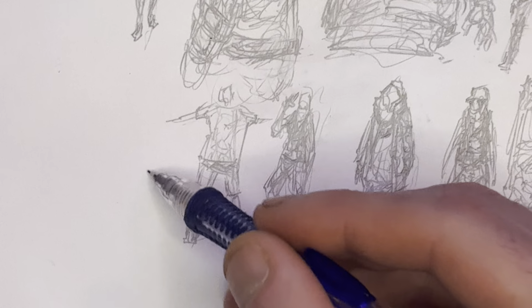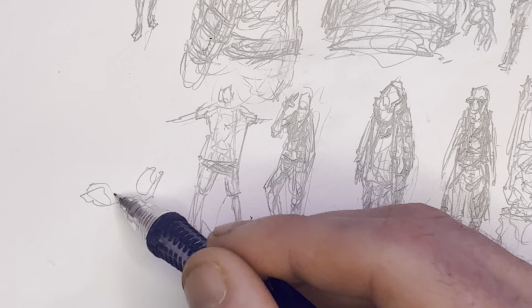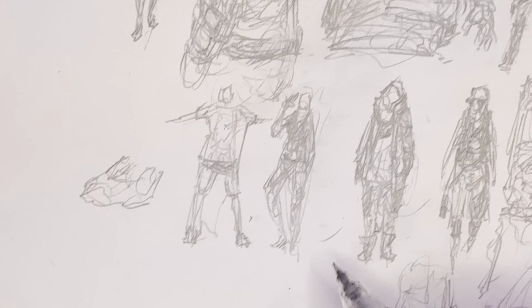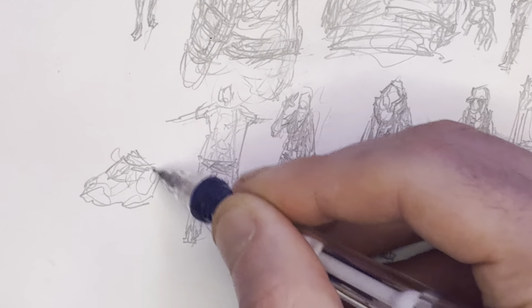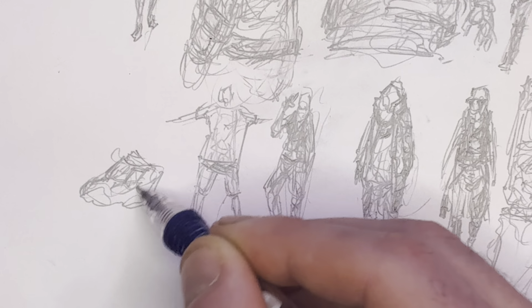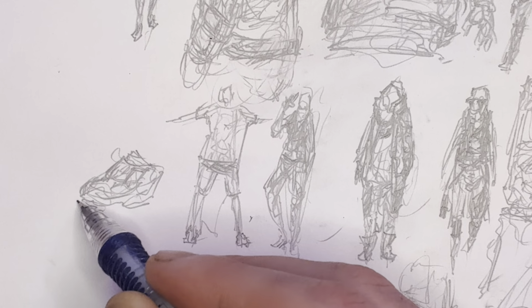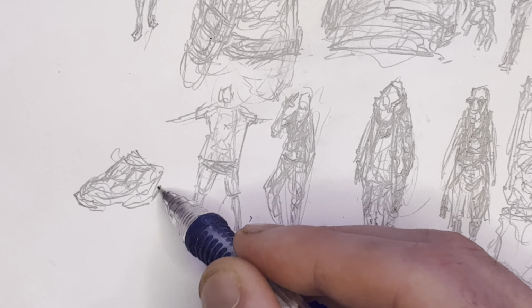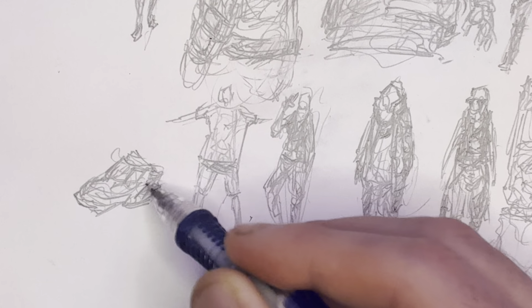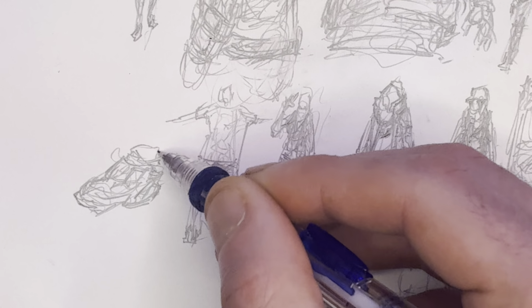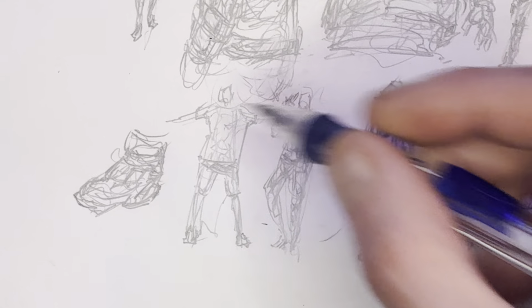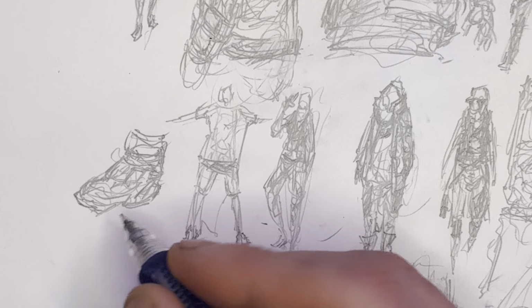Different things that I like. You know, sneaker shape, but then you do like that. And that. Bam.